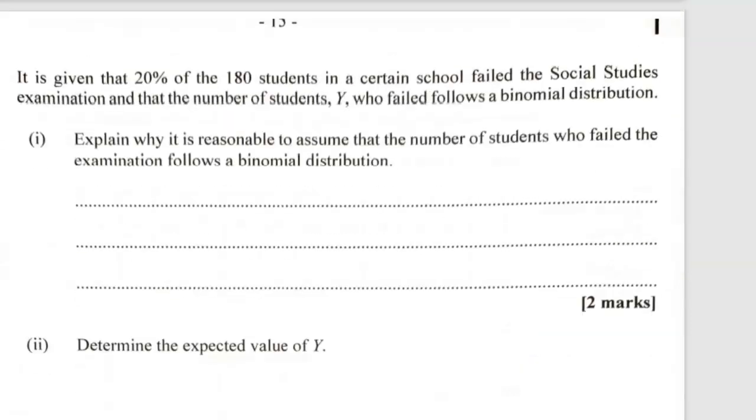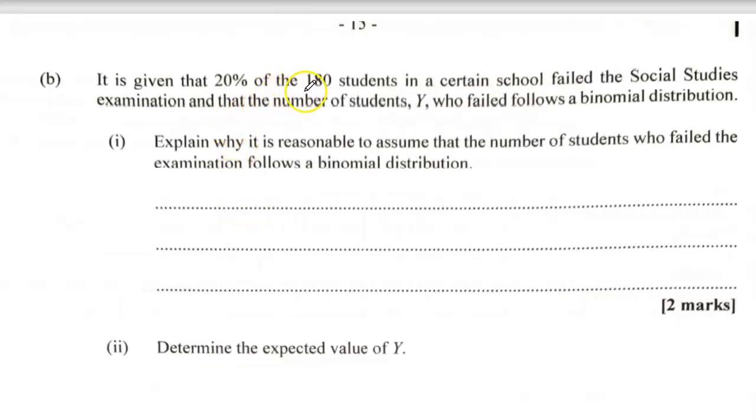Part B, it is given that 20% of the 180 students in a certain school failed the social studies exam, and the number of students Y who failed follows a binomial distribution. Why is it reasonable to assume that the number of students who fail the examination follows a binomial distribution? So we can remember the characteristics of the binomial distribution. There are usually about 5 characteristics, but for 2 marks, I guess we could list 2.